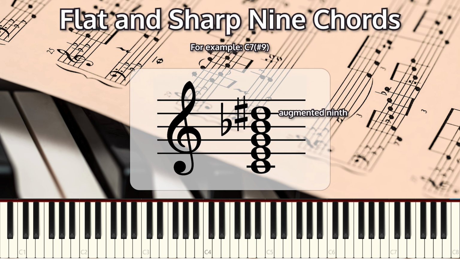A ninth chord typically includes a major ninth interval from the root. However, there are cases where a minor or augmented ninth is used instead. In these cases, the chord is labeled with a flat or sharp sign before the 9, indicating flat 9 or sharp 9 chords. In these cases, a 7 is also included.